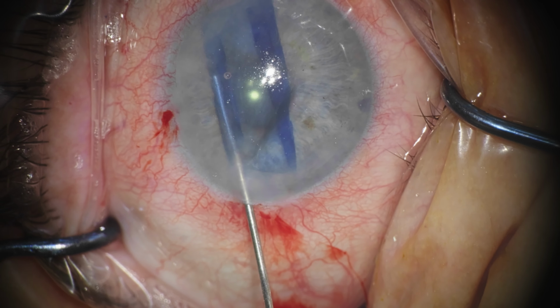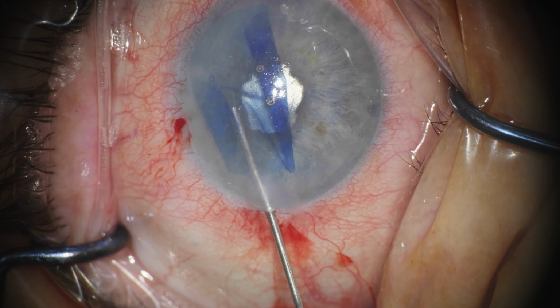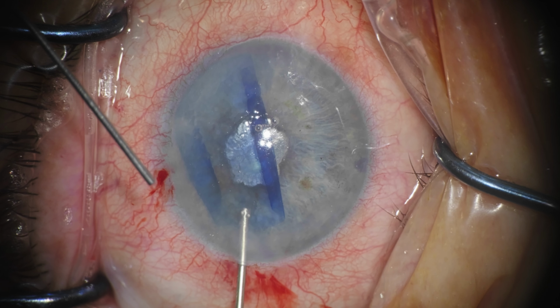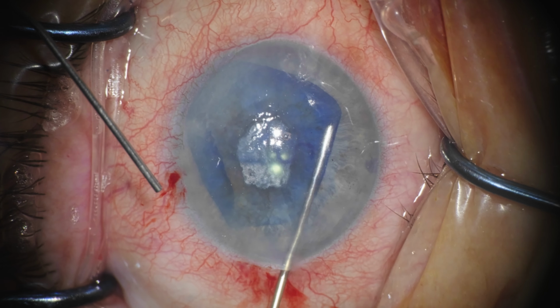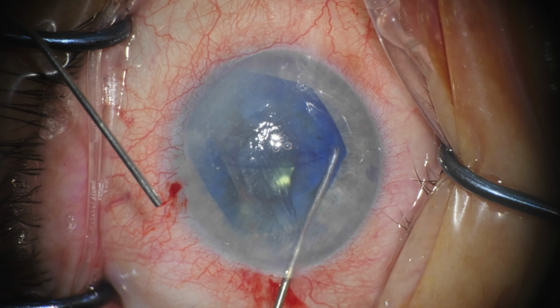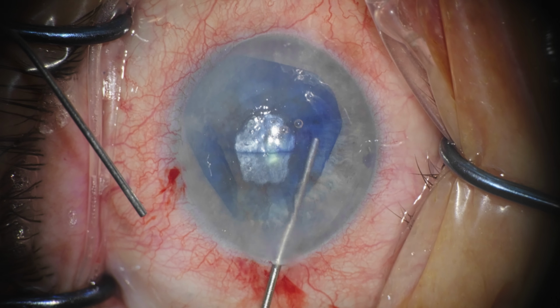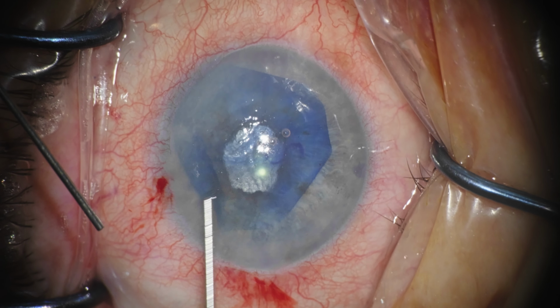We position the graft using the Helpy and the Mutsuri sign at the same time. And we get a bit of luck with the fact that the graft is centered, is cooperating, and we get it positioned the way we want to.